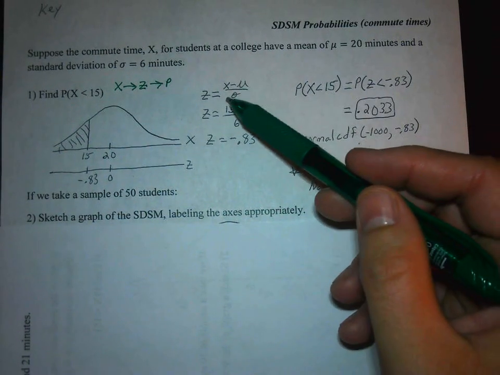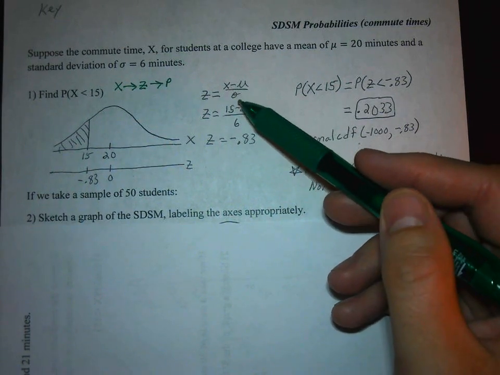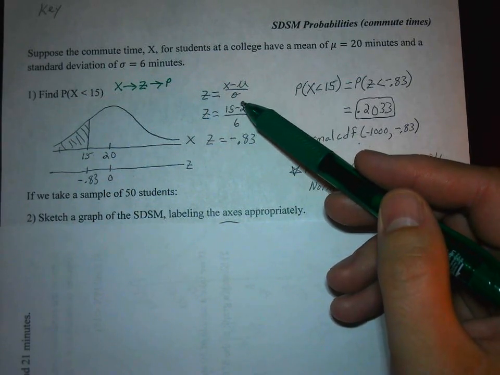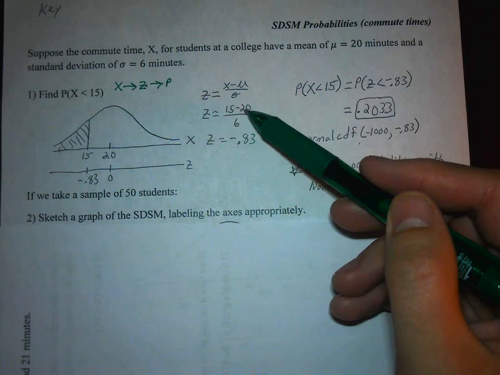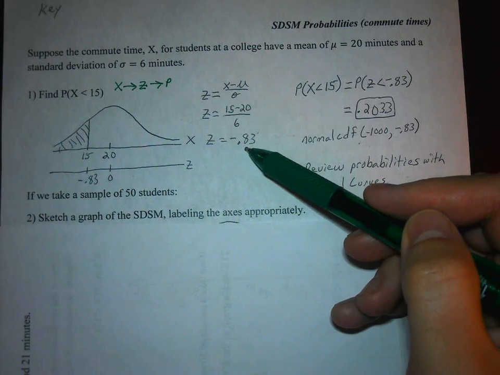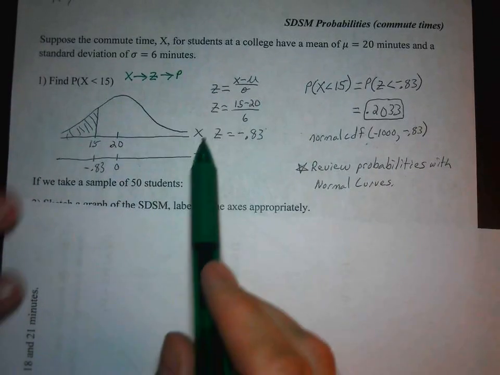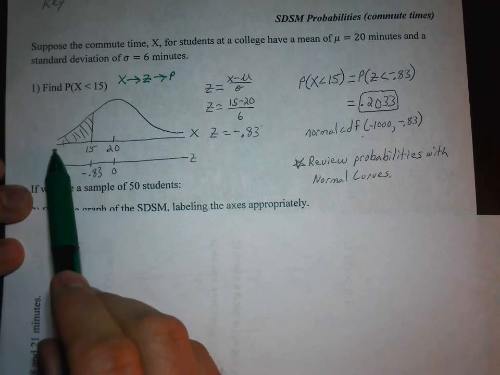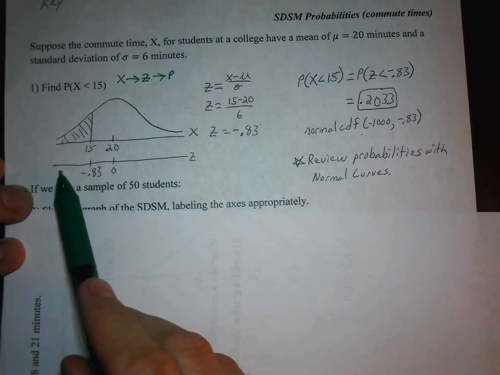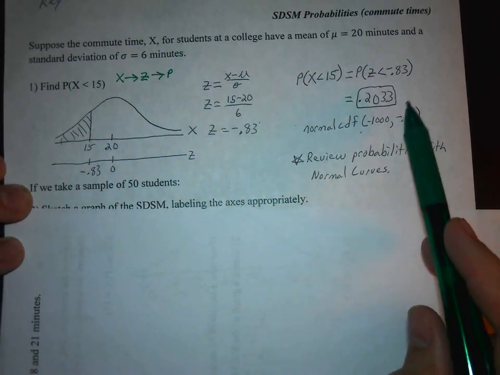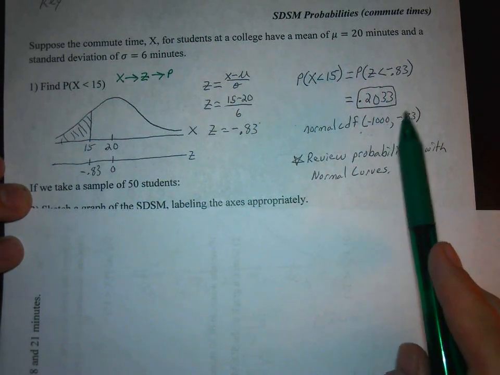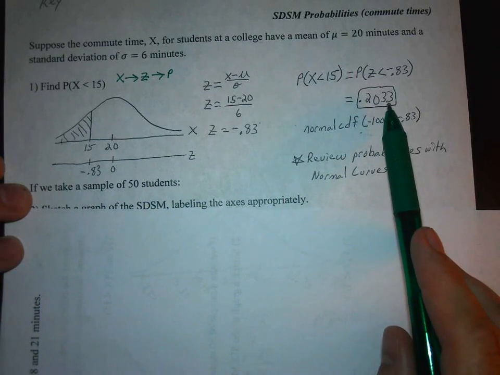When you convert x into z, the formula that always does that is your z-score formula, z equals x minus mu over sigma. So x is 15, the mean is 20, divided by the standard deviation of 6. You get a z-score of negative 0.83. So on the x-axis, a commute time of less than 15 minutes corresponds to a z-score of less than negative 0.83. The probability that z is less than negative 0.83, you can look up in your table or calculator function to get 0.2033.